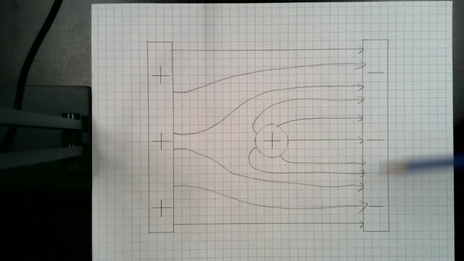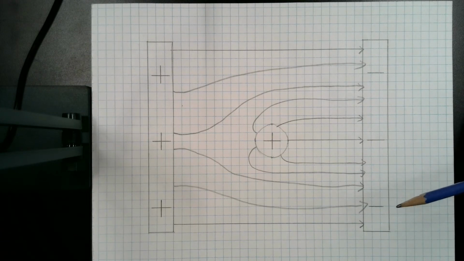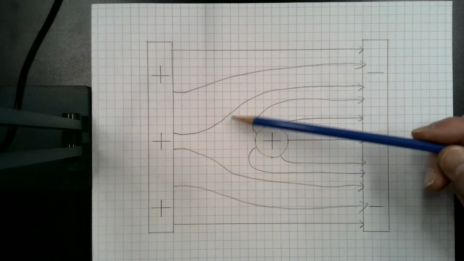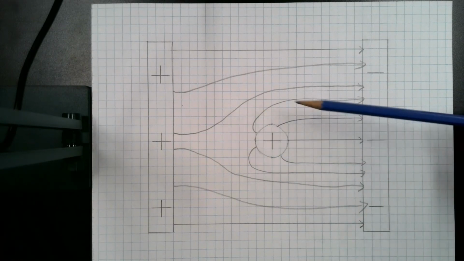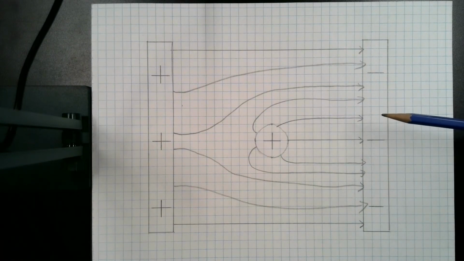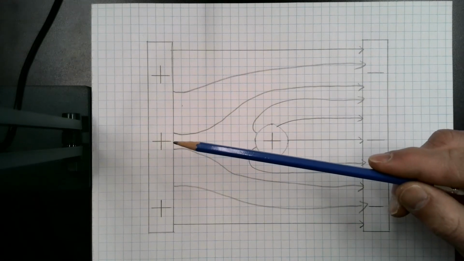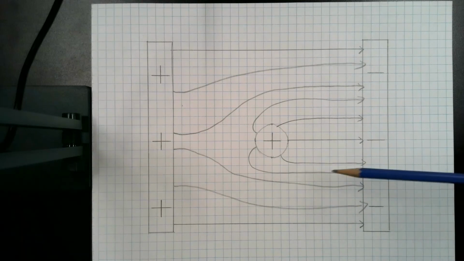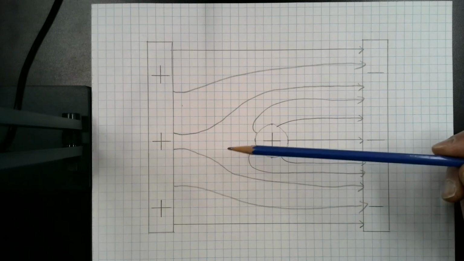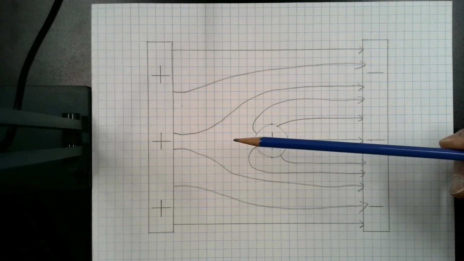So what we're looking for is a representation of the field. It's not going to be perfect or exact, but give you the general idea that the field lines coming off the left-hand side here of that positive charge are going to bend around to the negative plate, and the field lines from the positive plate are going to bend around those field lines from that positive plate until they impact the negative plate.